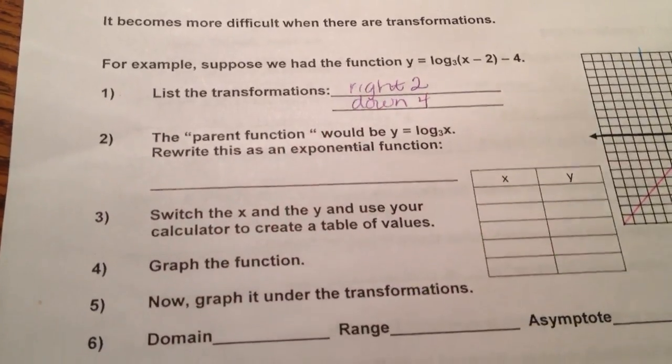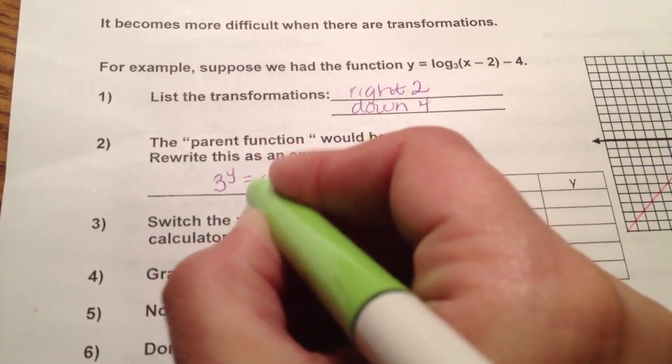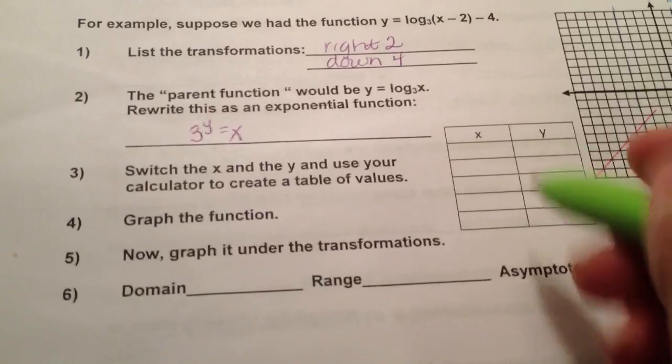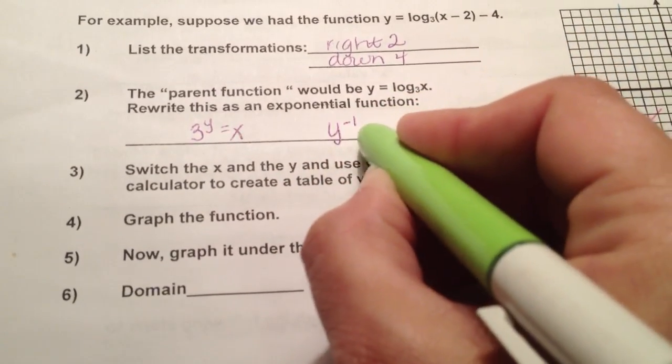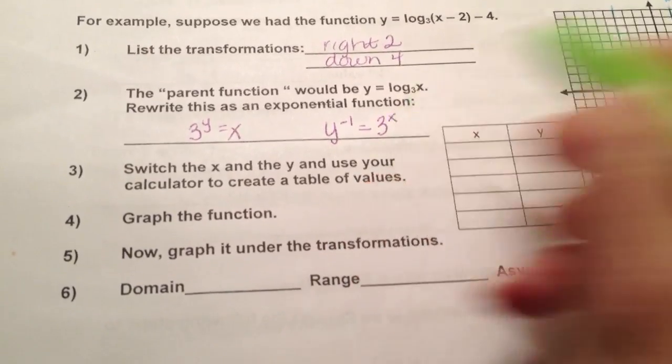Now we're going to rewrite it as an exponential function, which would be 3 to the y power is equal to x. But to help us graph it, we're going to use the inverse of that function, which is y equals 3 to the x power.